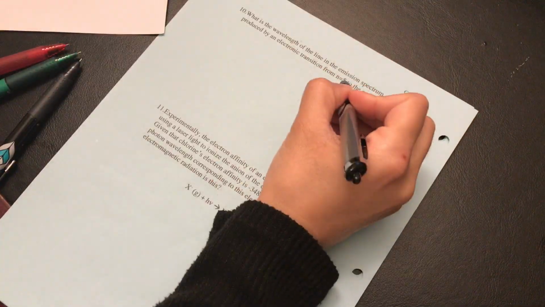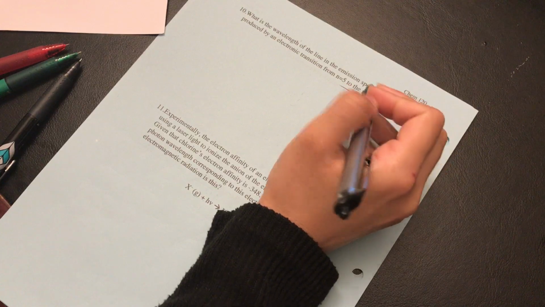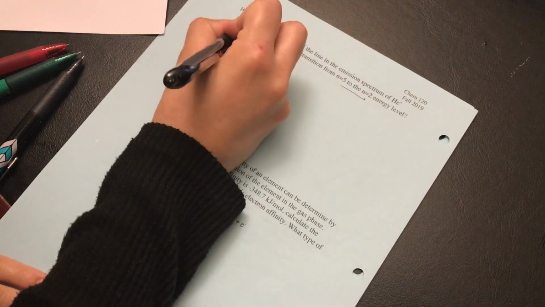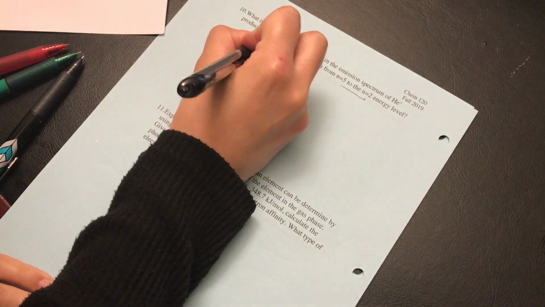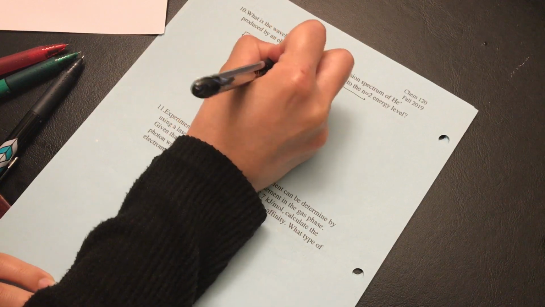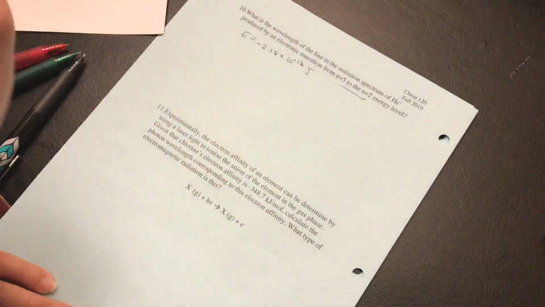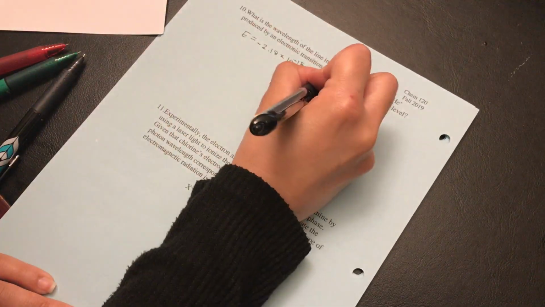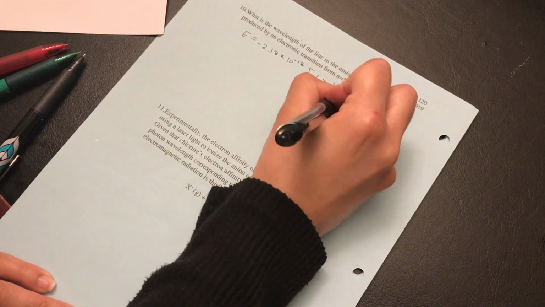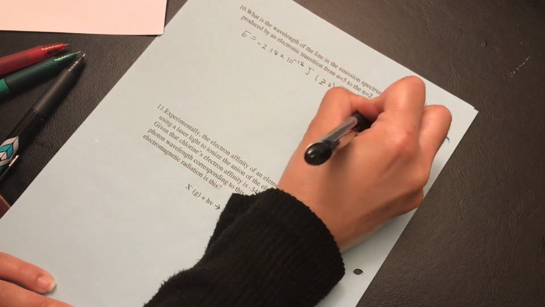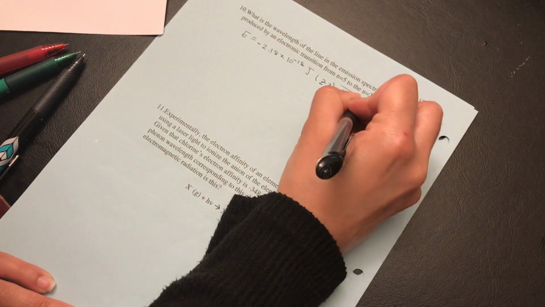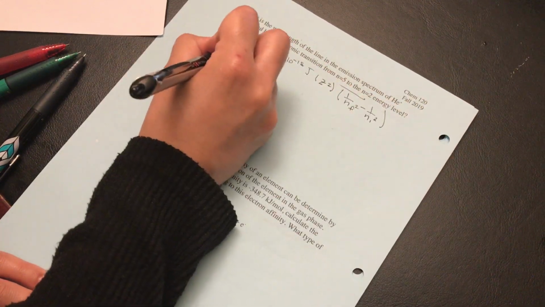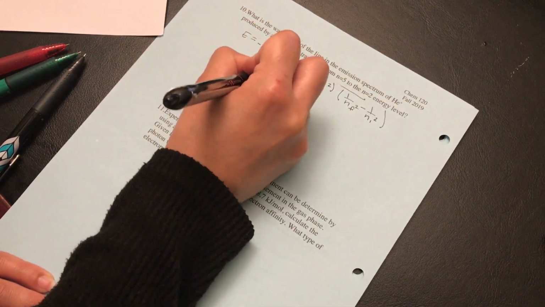Alrighty, so I want a transition, so I know I can use energy is equal to negative 2.18 times 10 to the negative 18 joules. Since I don't have hydrogen, I know I have to use my atomic number squared times 1 over n final squared minus 1 over n initial squared. Alrighty, so I just plug my numbers in.